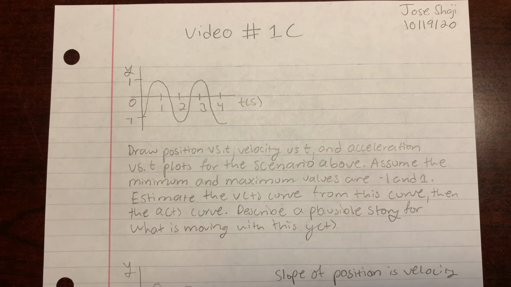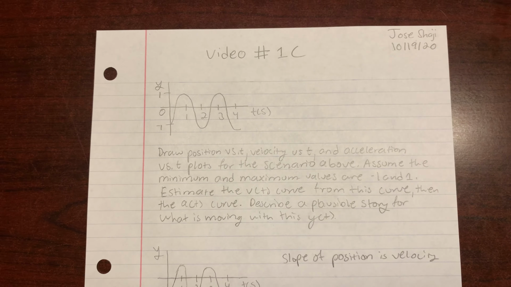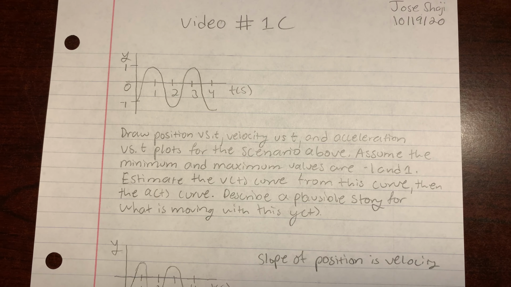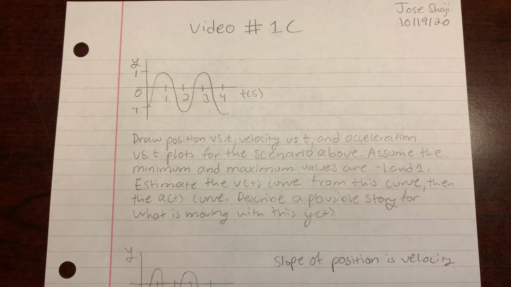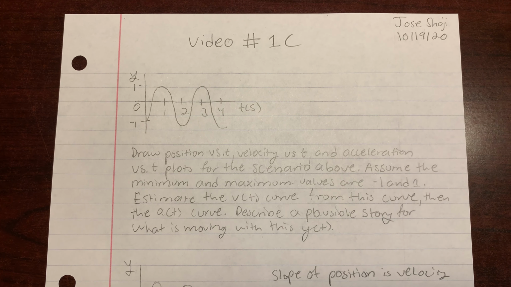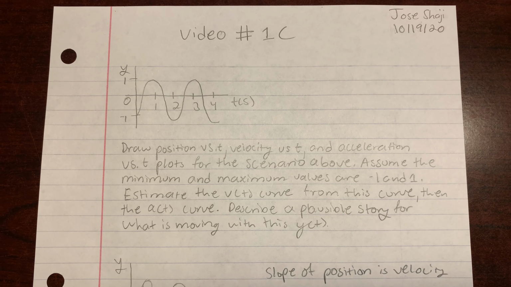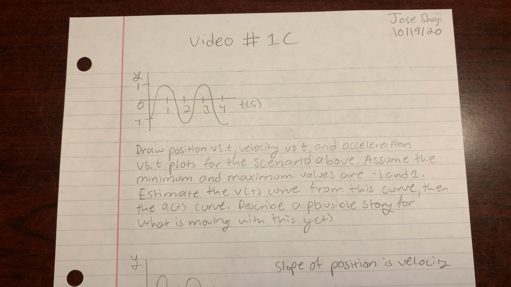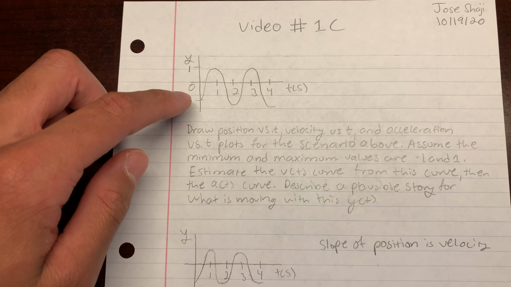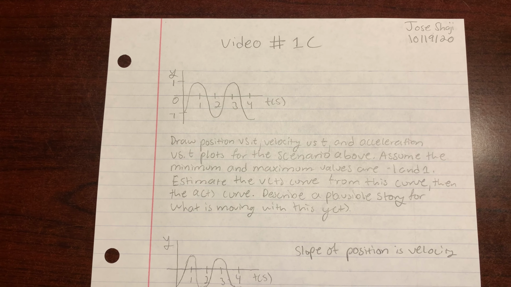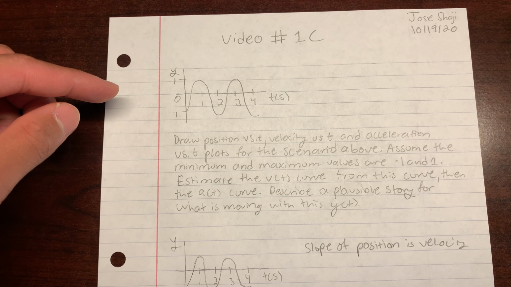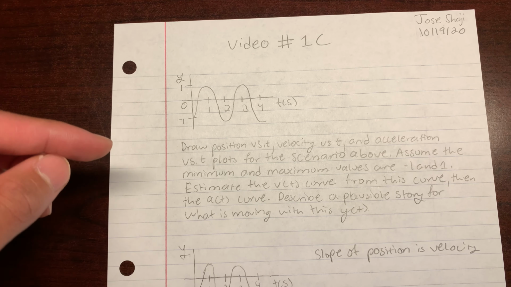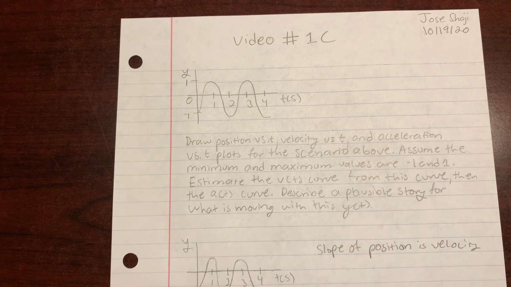Today I will be explaining problem 1C. As you can see, we're given the graph, and the prompt is that we must draw the position versus time graph, the velocity versus time graph, and the acceleration versus time graph for the situation from this graph. And we are supposed to assume that the maximum and minimum values are 1 and -1.